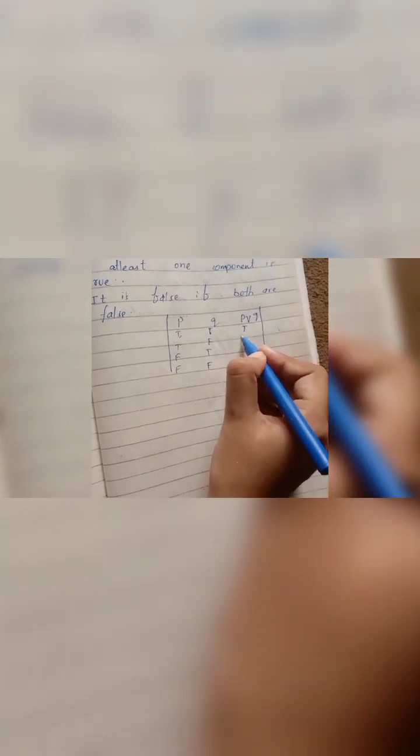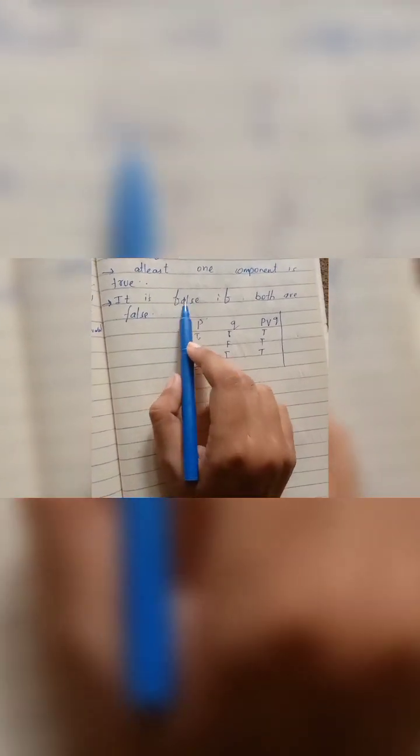One true is present, so it's true. And if both are false, then it is false. Basically, it is the opposite of conjunction. In conjunction only the first condition is true, and in disjunction only one condition is false. I hope you understand.